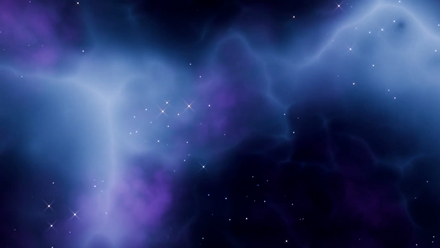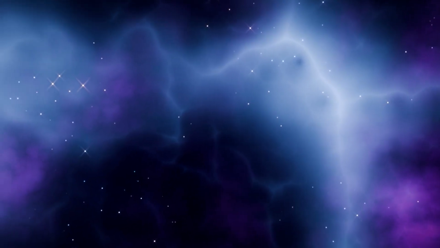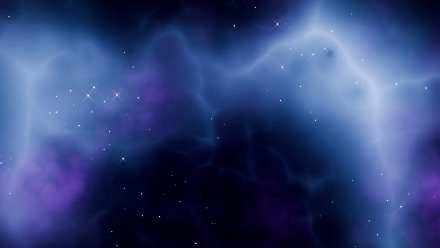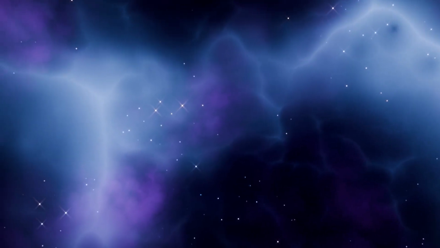Today we are going to create a procedural nebula background and then turn it into an HDRI. This is just the beginning before we dive into creating more complex space scenes in the upcoming videos.